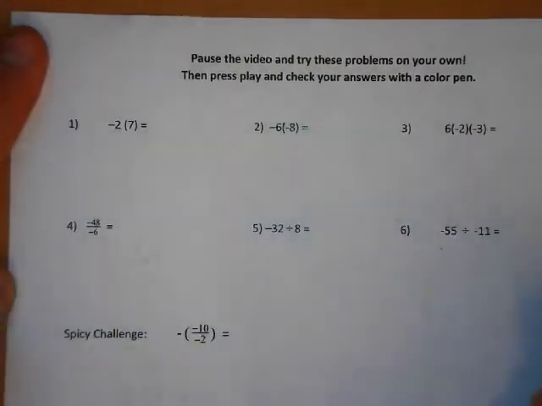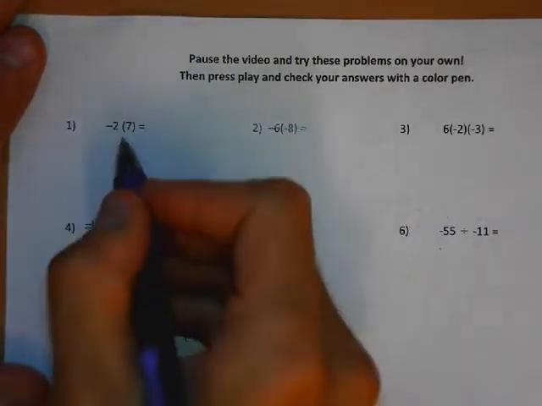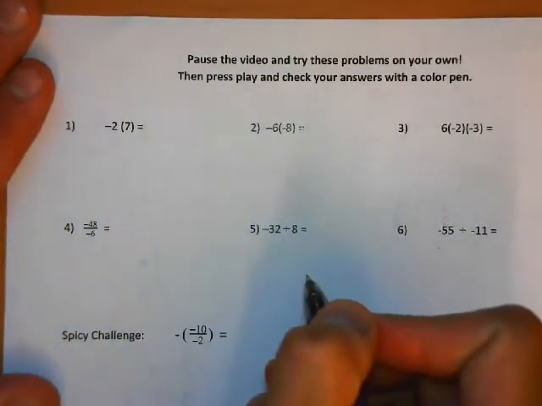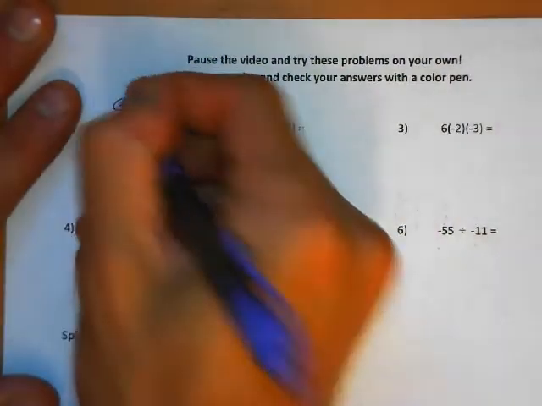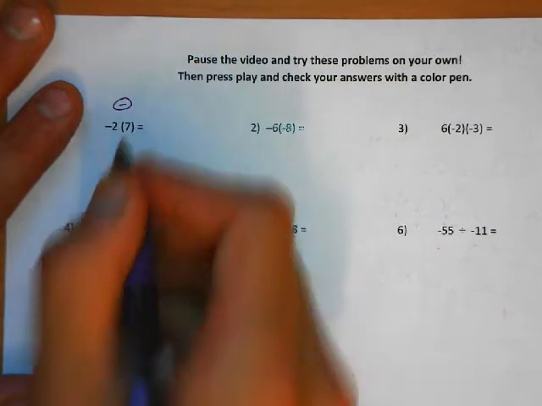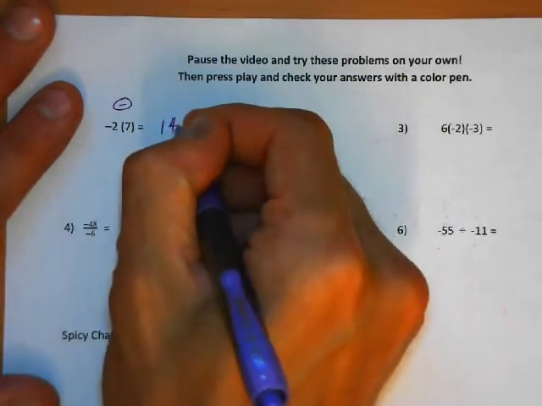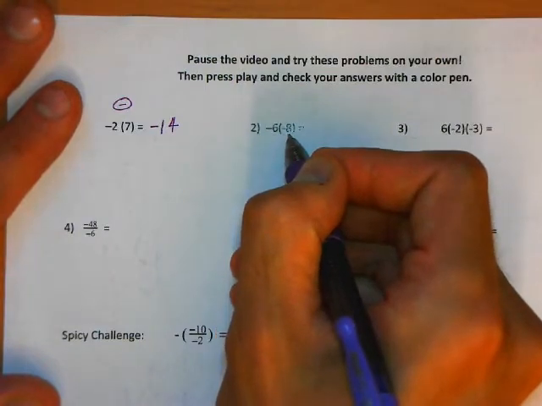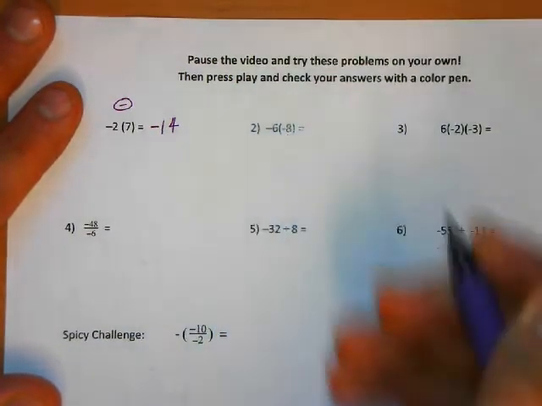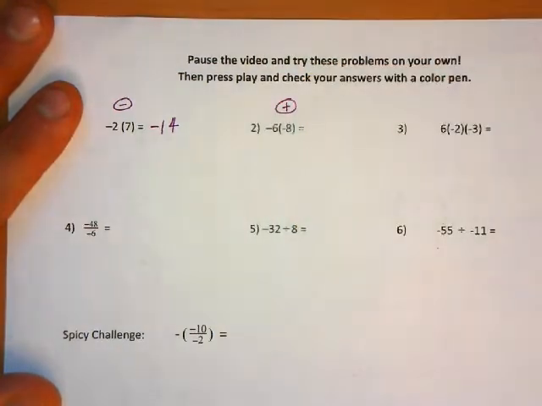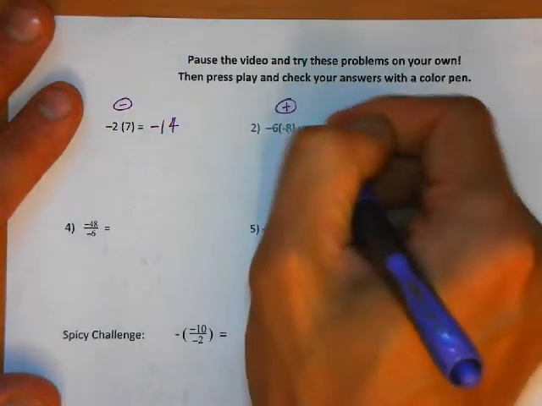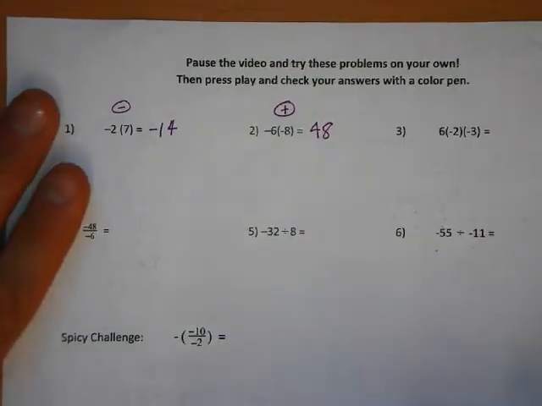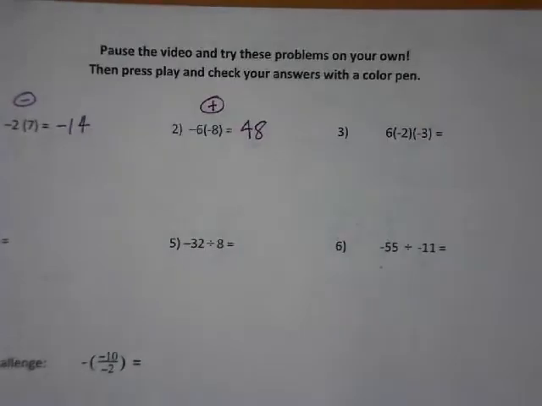here we go. Number 1, I've got different signs. So when I have two different signs and I am multiplying, I'm going to have a negative. 2 times 7 is 14, so it's negative 14. Okay, number 2, negative 6 times negative 8. I have the same sign. When I have the same sign and I'm multiplying, I'm going to get a positive, and 6 times 8 is 48. Positive 48.